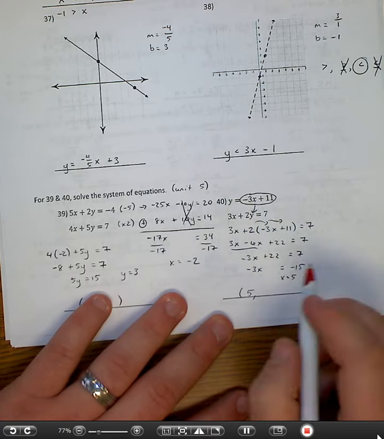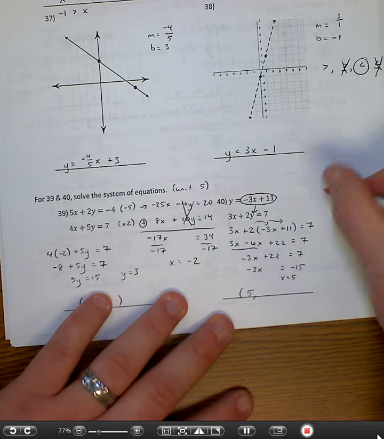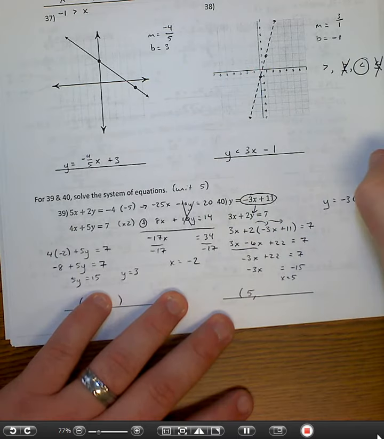Now to find y, I'm going to plug it back into the original top one. That one's probably the easiest. Y equals negative 3 times 5 plus 11. So that's negative 15 plus 11, so y equals negative 4.